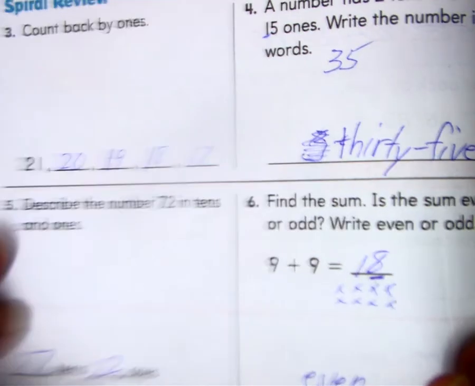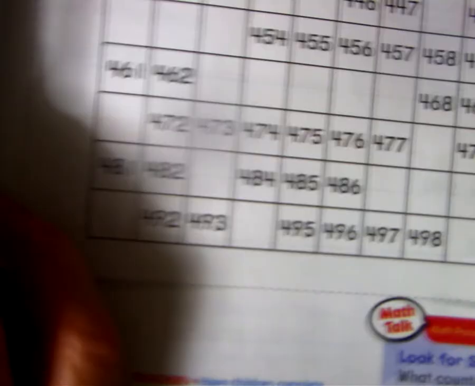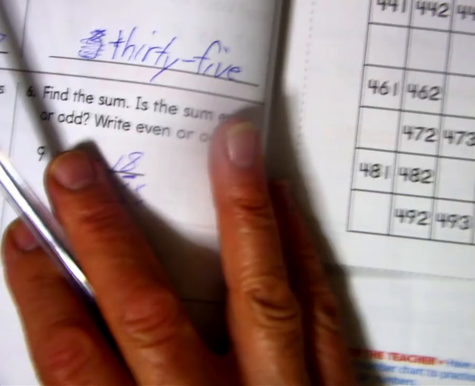Am I even on the right page? Sorry, page 61. 61, no 62. 61. I'm on the wrong page here. Okay, 61. Everybody can see it? I can kind of see it.